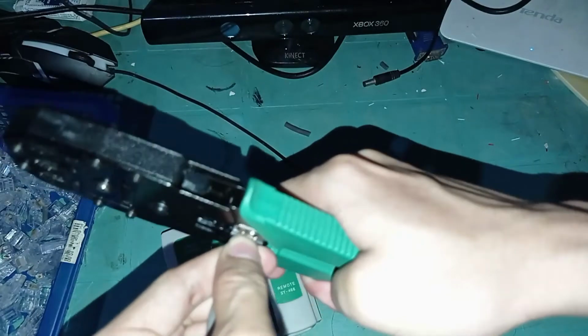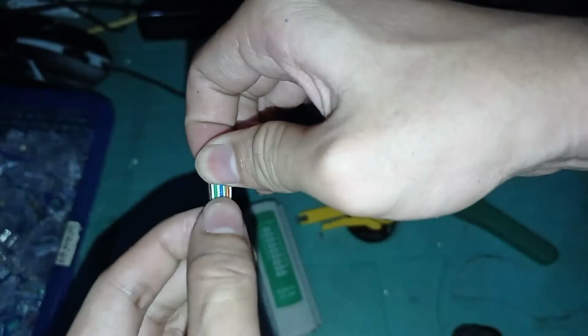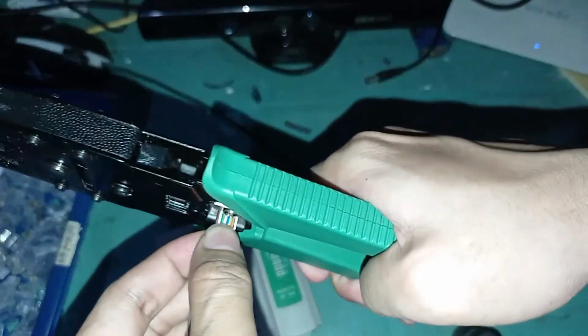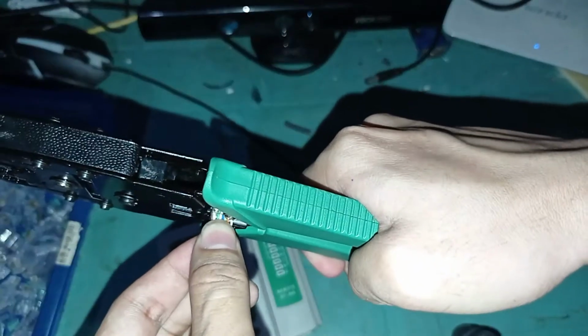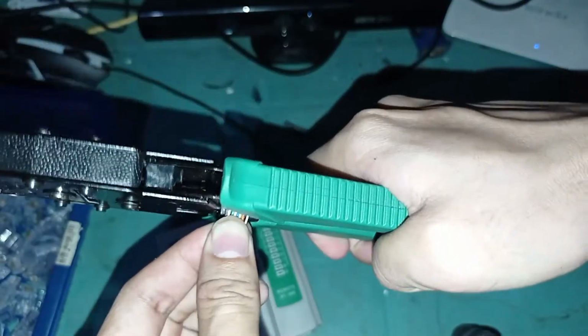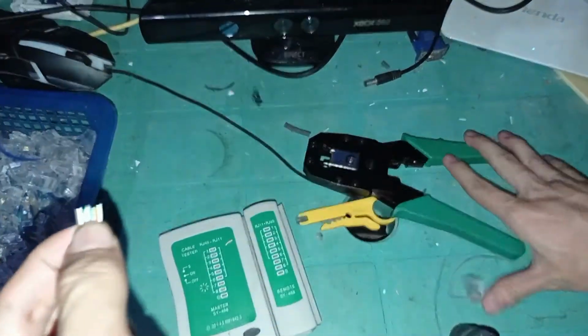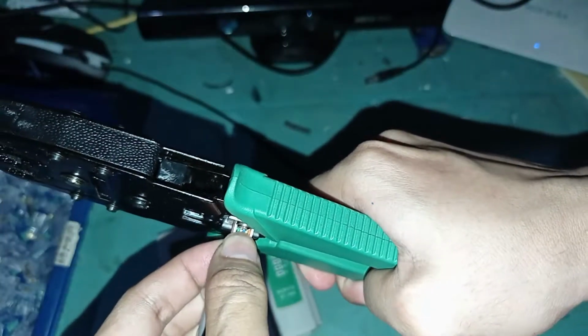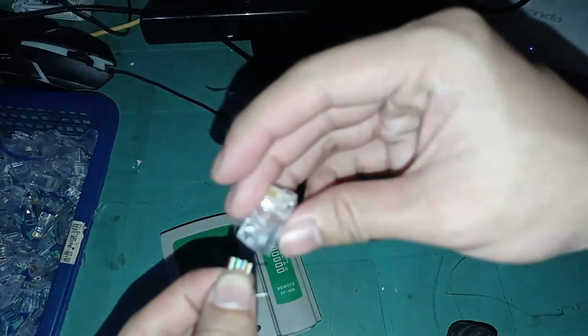Cut the wire as straight as possible. Carefully insert the wires all the way to the modular connector.